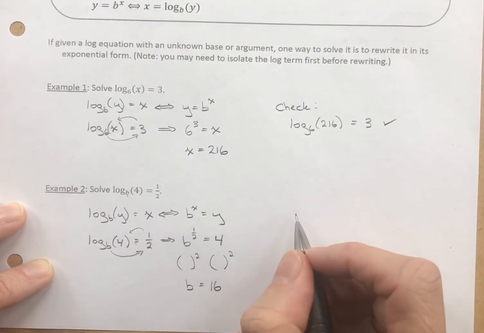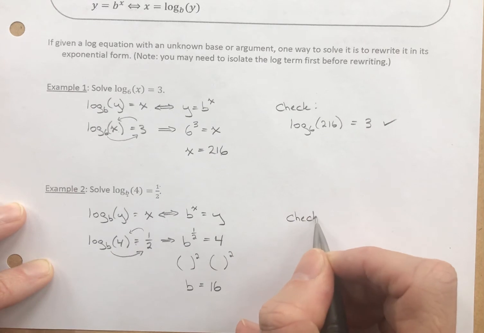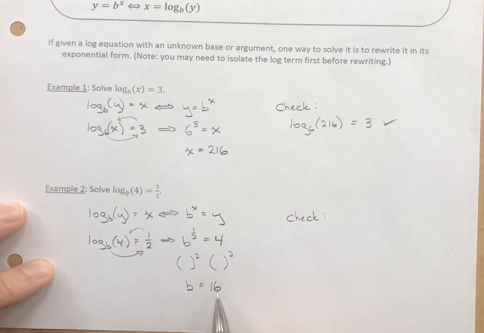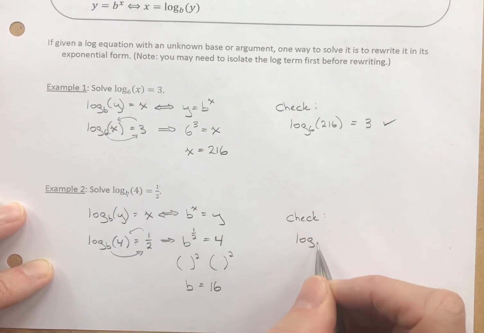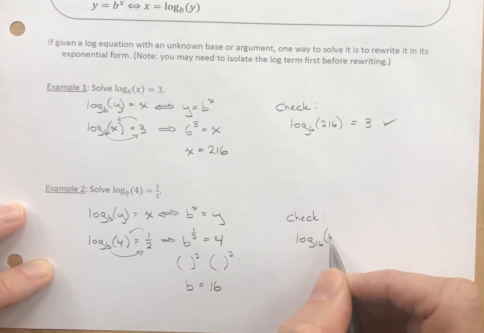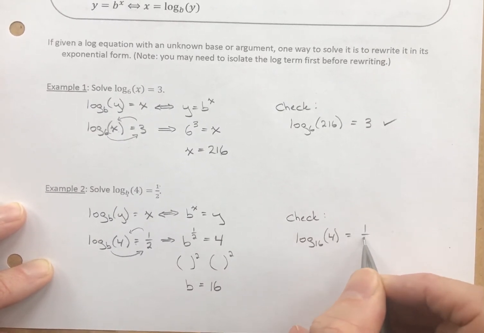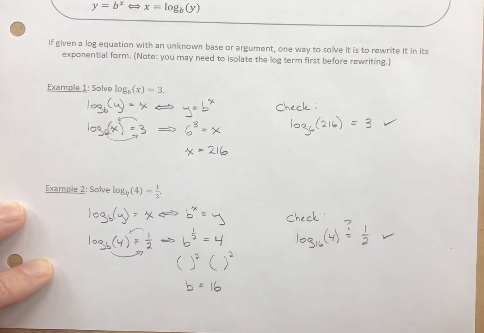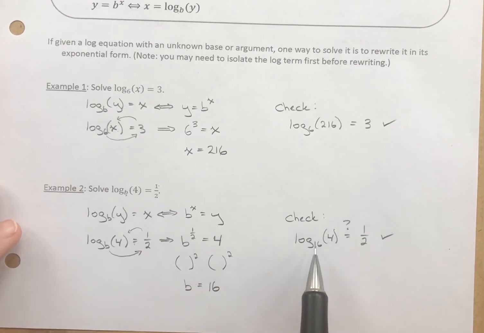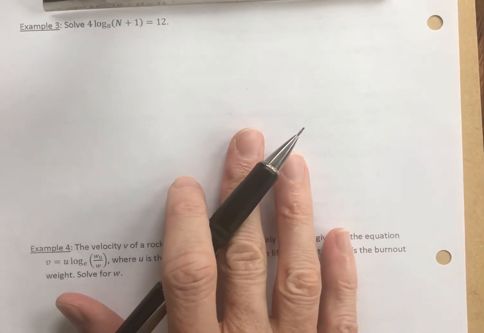And again, we can check this. We're saying the base is 16. So is the log base 16 of 4 equal to 1/2? Put that into your calculator, and you'll come up with the fact that indeed the log base 16 of 4 is equal to 1/2. All right, let's take a look at a couple more examples.